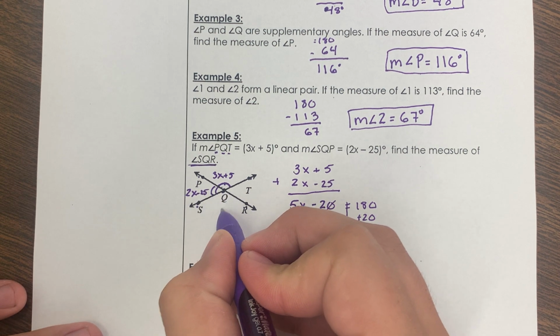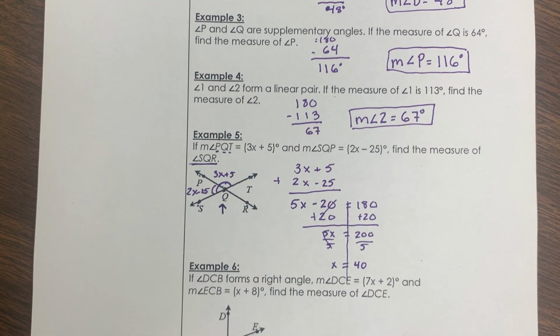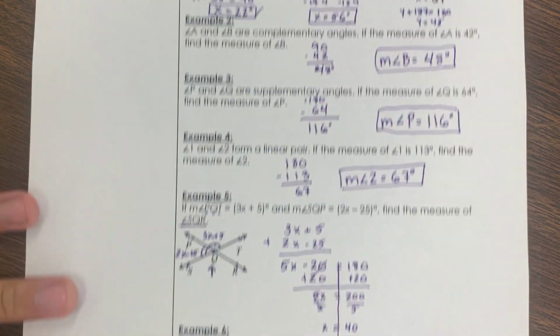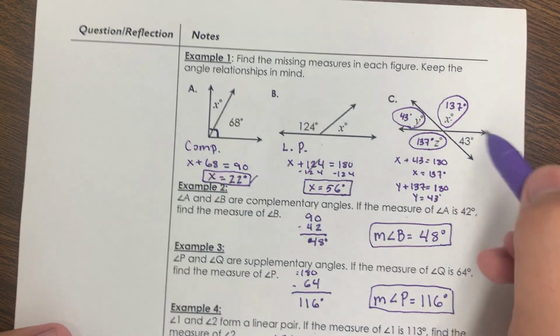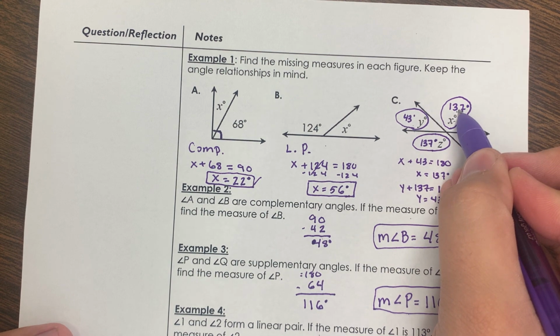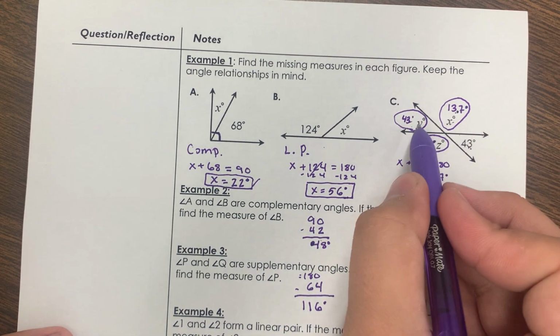SQR, well, that's this angle down here, which I don't even have an equation for. Well, that kind of runs us into a small problem, but we can figure that problem out. Take a look at problem C that we did up here, right? We recognize that when I did this, if this angle and this angle are supplementary and form a linear pair, well, then these two also have to form a linear pair, which means they're supplementary, which means these two form a linear pair.